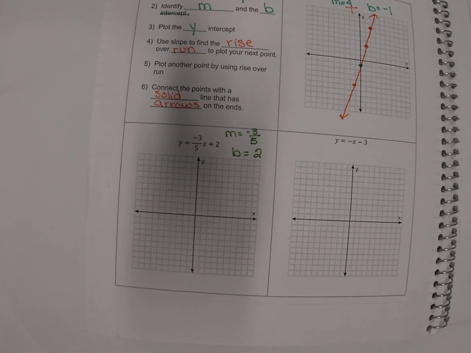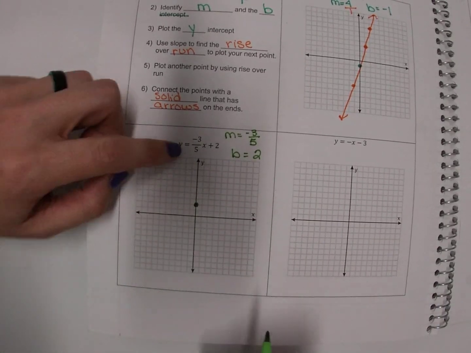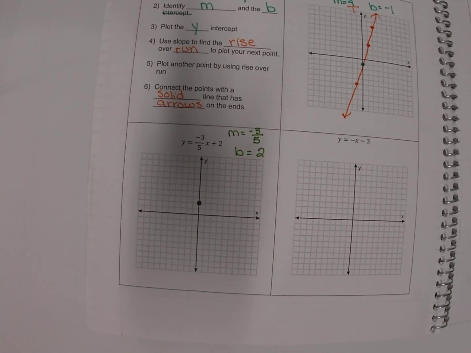So we are going to start by plotting our y-intercept. Our y-intercept is 2, so I'm going to go up to 2 on my y-axis, right? I'm going on my y-axis to +2.